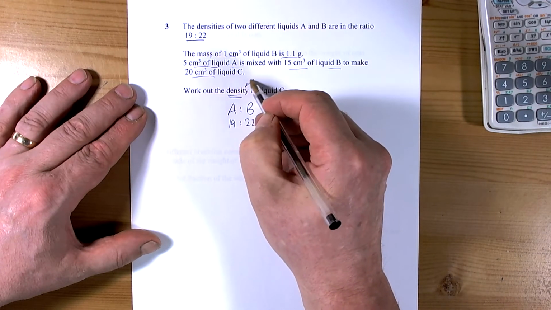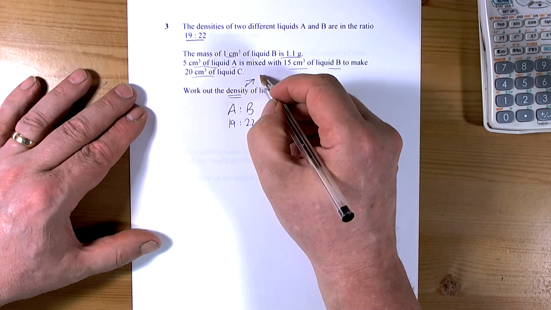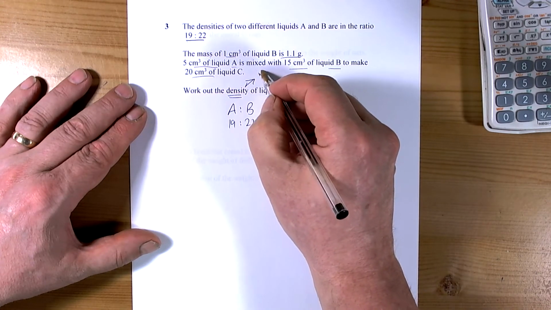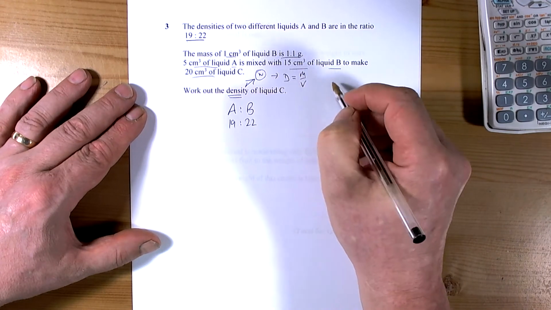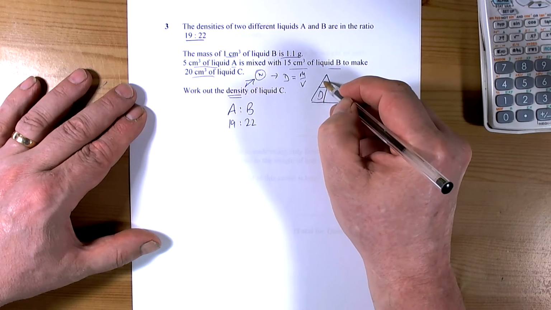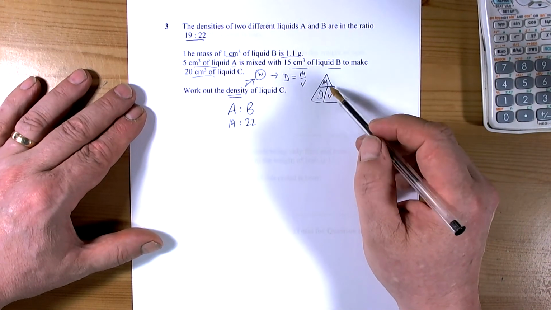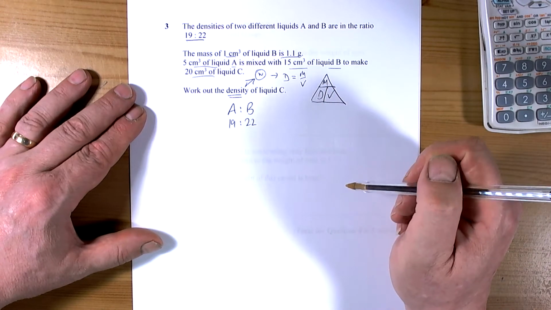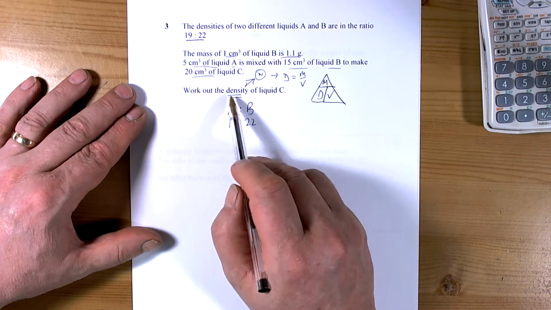Okay, so there's a trigger word, and because they talk about density, what do we know? Well, we need to remember the formula for density is density equals mass over volume. Because it's a 3-letter formula, then it can be written in the classic triangle to help us decide how we can work out any one of the three values if we know two of the other ones. So it's asking us to work out the density.